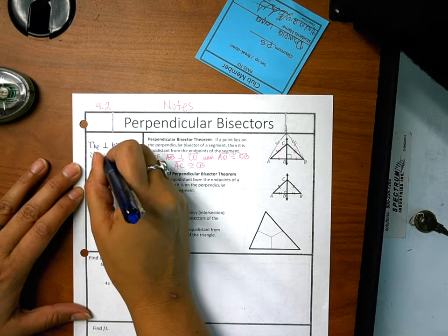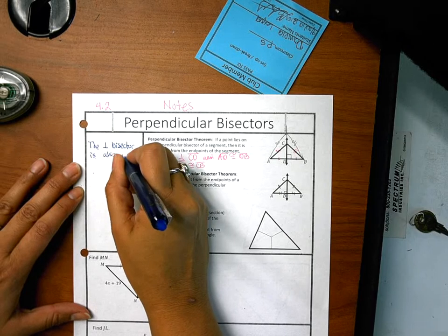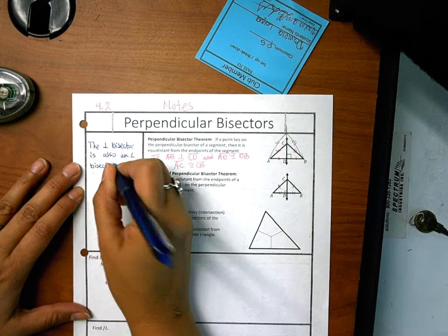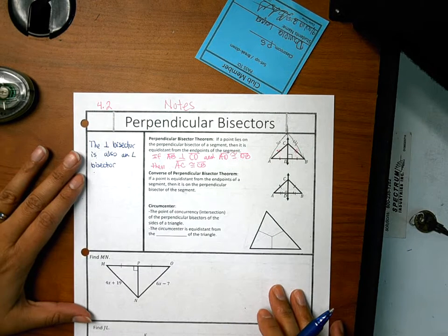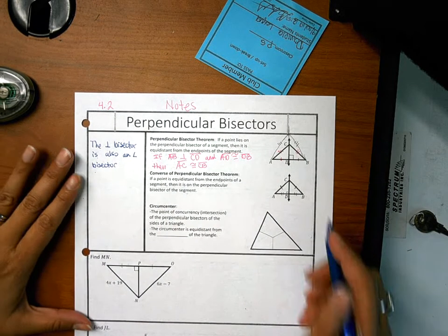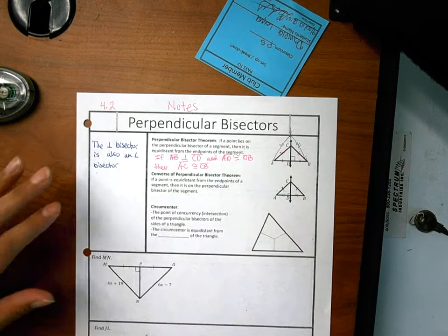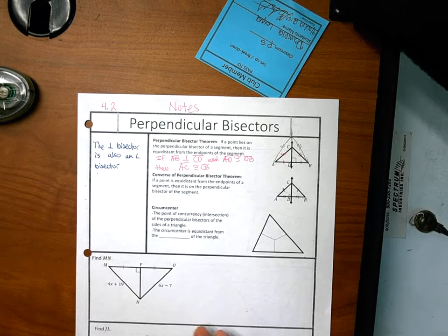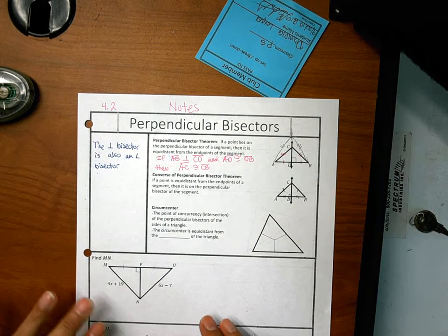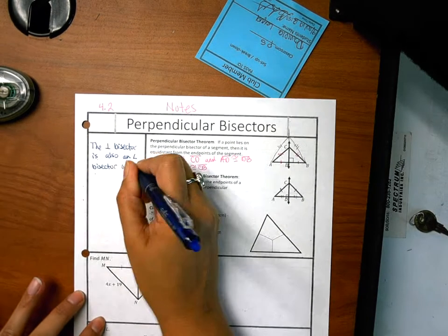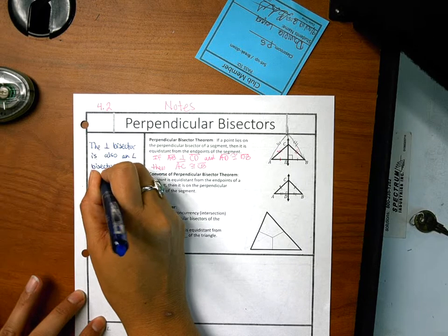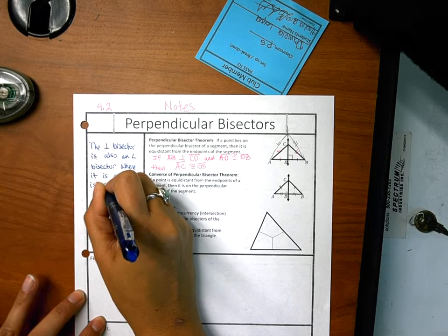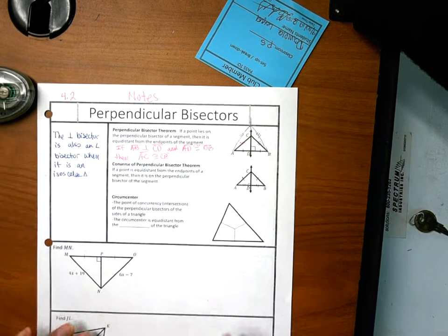The perpendicular bisector is also an angle bisector. Okay, so when you're dealing with these isosceles triangles, which the ones we're dealing with in this particular lesson will be, the perpendicular bisector is also an angle bisector. So I'll put here when it is an isosceles triangle, which we will be dealing with in this lesson.